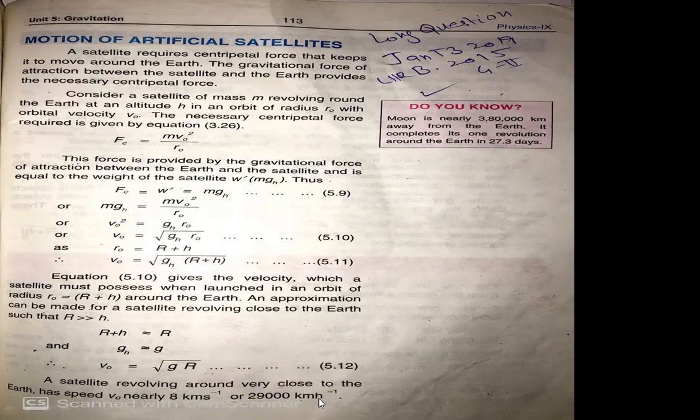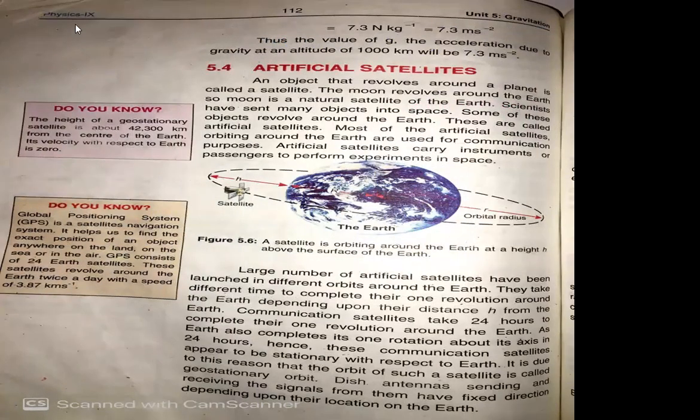So we discussed the motion of the artificial satellite, and what an artificial satellite is. I will repeat all the things for you now. This is the end of the chapter, section 5.4, which we discussed today, on page number 112.